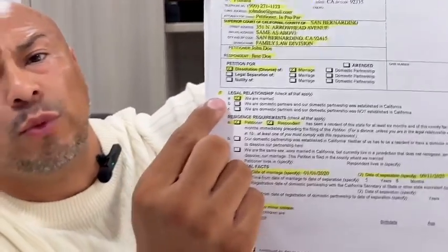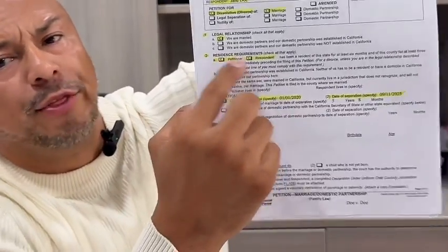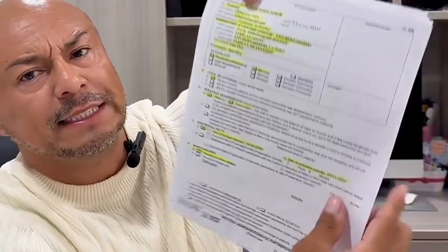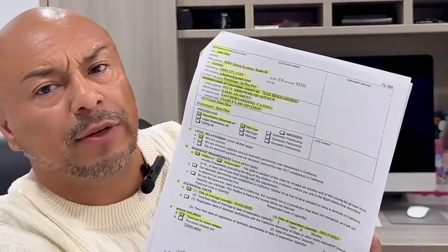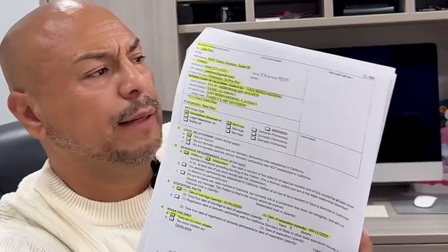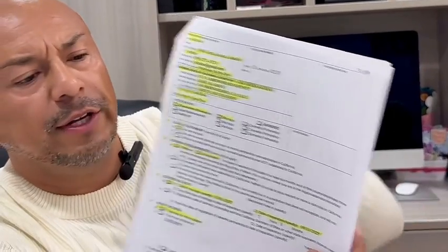Number 1 says we are married. So they're both married. Number 2, they both live in San Bernardino County. He lives in Fontana in this case. She lives in Rialto. So he checked both of them. Petitioner and respondent have been living in this state for at least the last 6 months and in this county for at least the last 3 months. That's how the court is able to figure out what is the proper court, the venue.